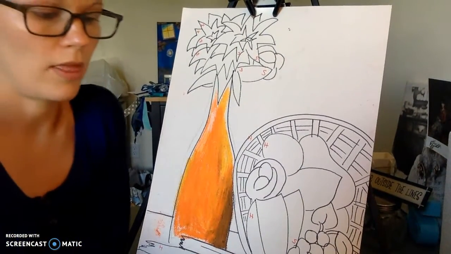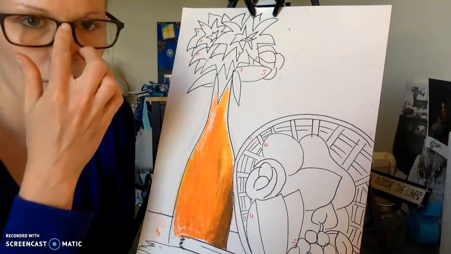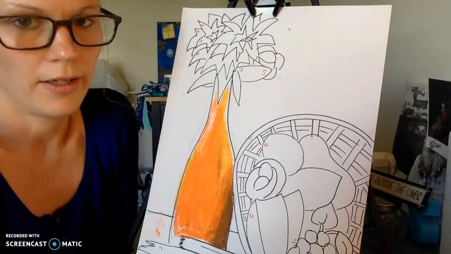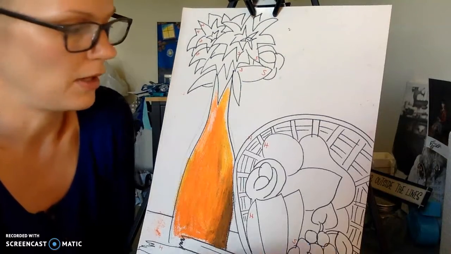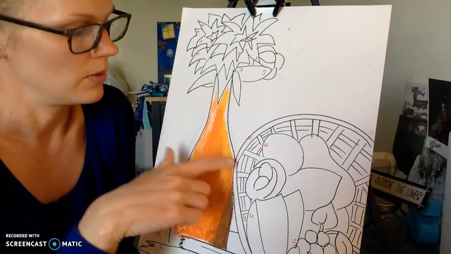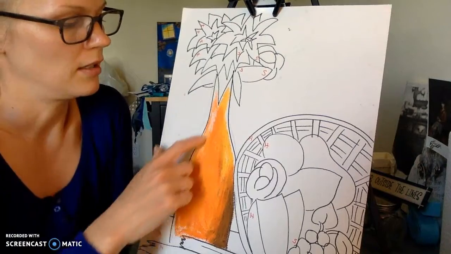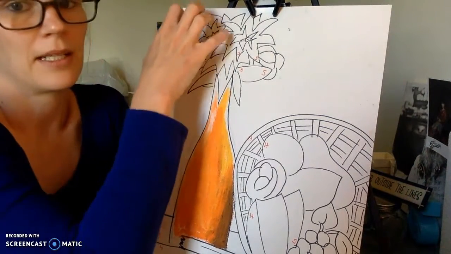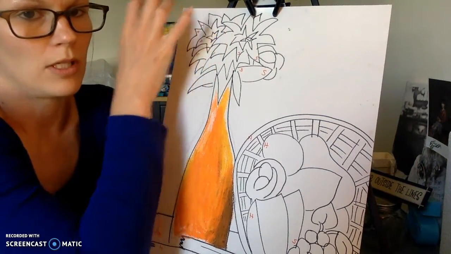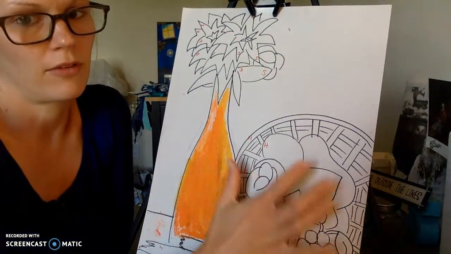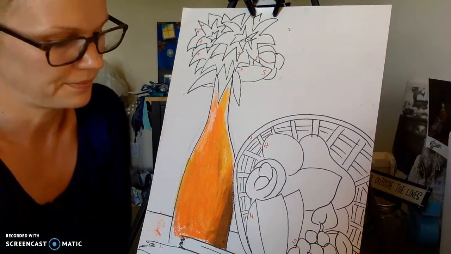So just like on the practice lesson that you guys just did, shading in a sphere, you want to pick a direction where your light is coming from. Now I've already started this here with my vase. You can see that my lighter colors are on this side of the vase, which means that my light is coming from this corner. So you want to stick to one direction that your light is coming from and use that for the entire still life.